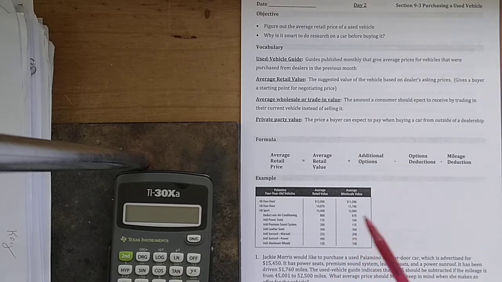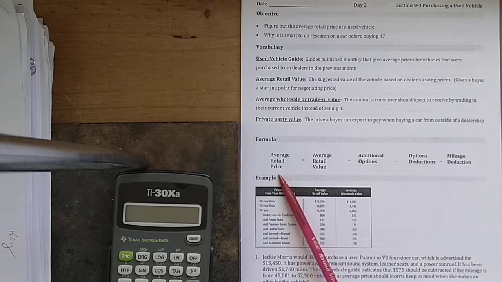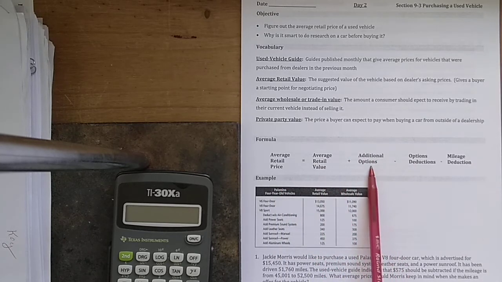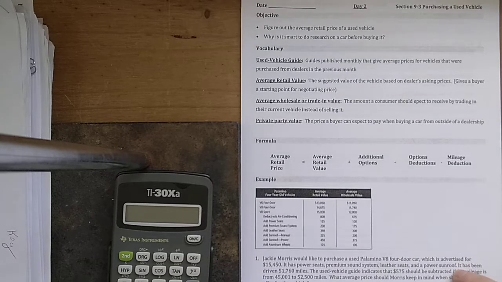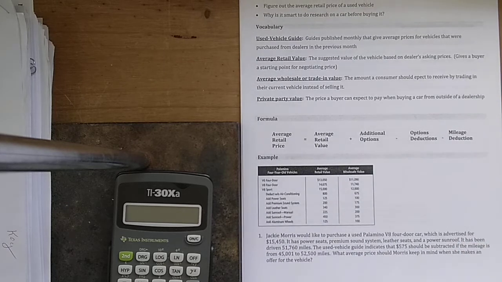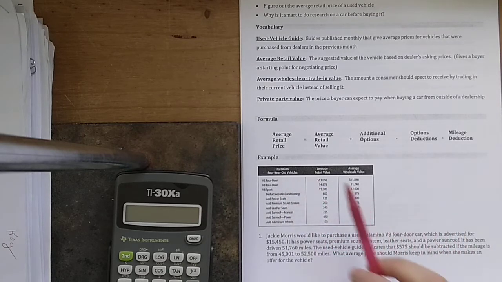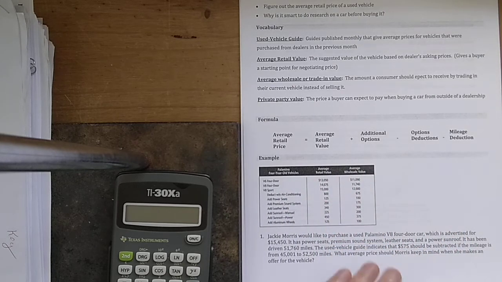The formula we'll be working with is average retail price. The average that you'll pay with a dealer for a used car is the average retail value plus any additional options that are coming with it, minus any deductions for some options or the lack of options, minus a mileage deduction. Okay, so let's look at this example. And actually, before we look at the example, let's look at this table here. We have a table, and it says Palomino 4-year-old vehicles. Then we have columns for average retail value and average wholesale value.